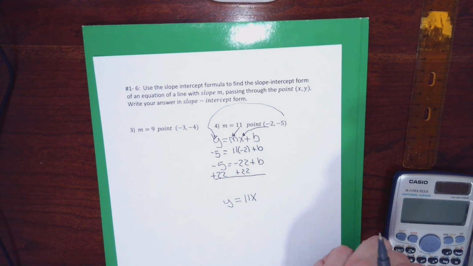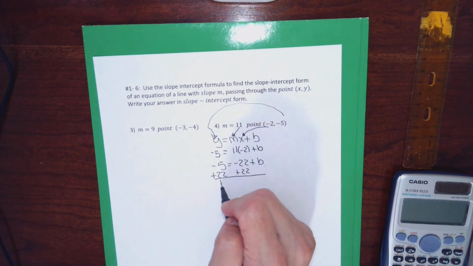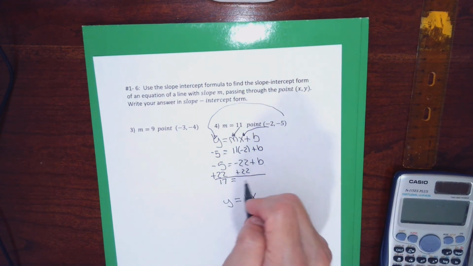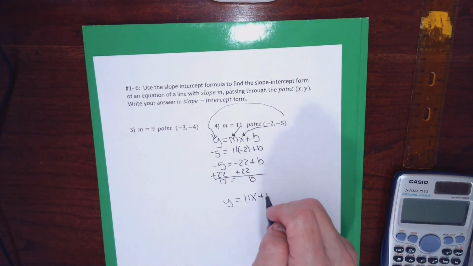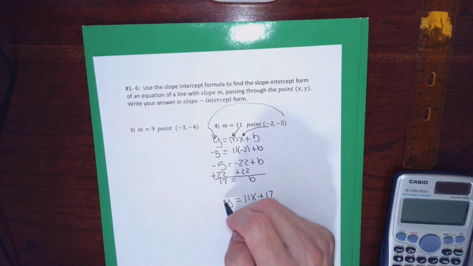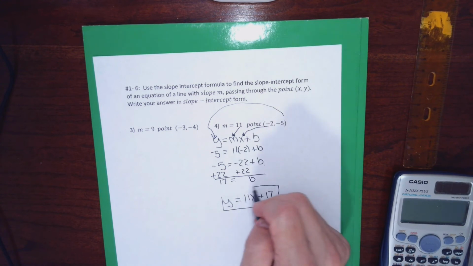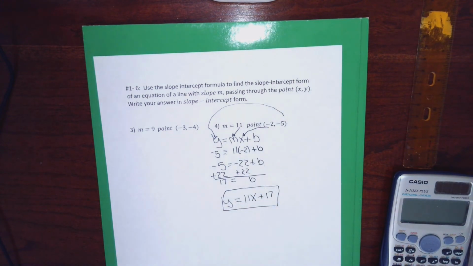The numbers on the left-hand side have opposite signs, so I'm going to subtract. On the right-hand side, I'm going to cancel the 22s and be left with a b. I'm going to just put that b into what I'm going to call an answer. It's positive, so I precede it with a plus sign. That would be the answer to number 4.